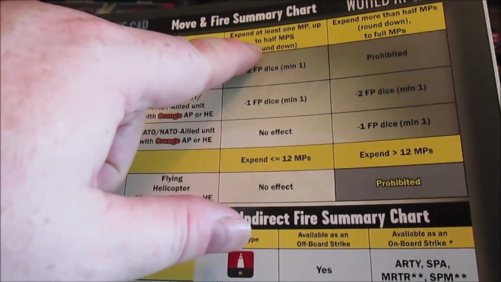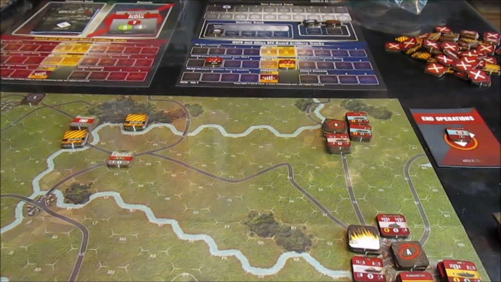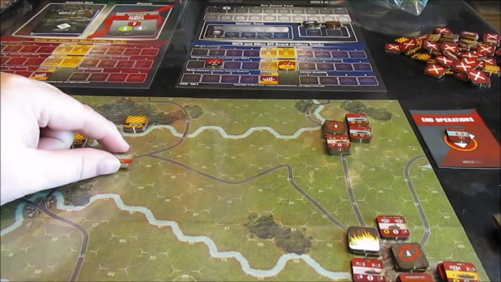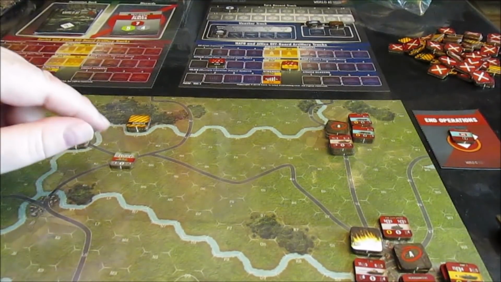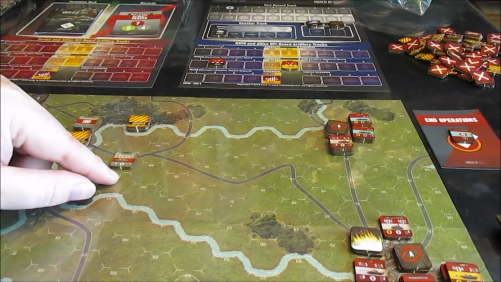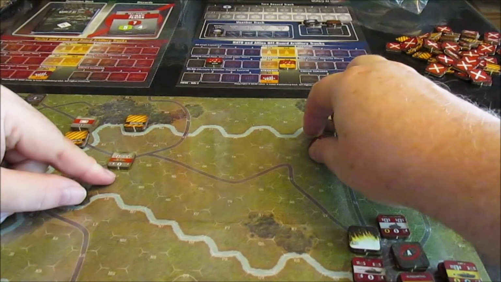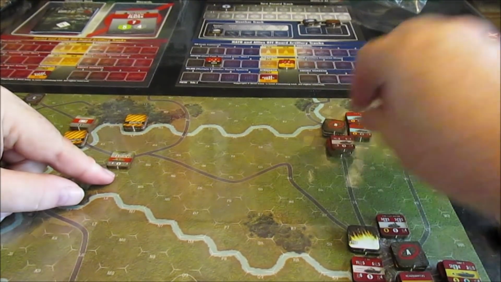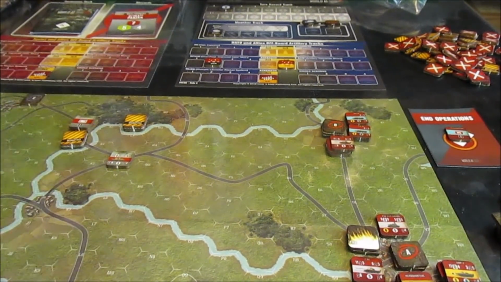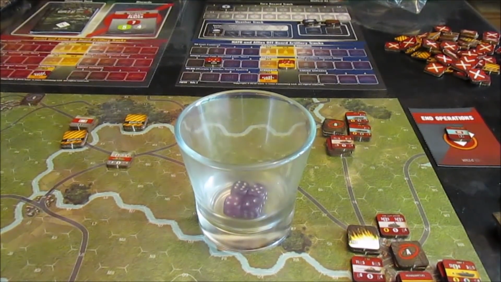NATO allied unit with orange armor piercing and high explosive: expend at least 1 movement point and up to half movement points for no effect. He's got a movement of 5, so the best I'm going to be able to do is 2 movement points, because a 3rd would be over half. So we are going to go ahead and move and fire now. He's going to fire up there in the open, so let's fire at the unit that hasn't fired yet. We're looking at 4 dice at 5, no modifiers for the fire and move.